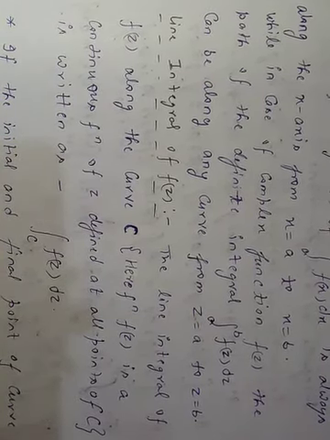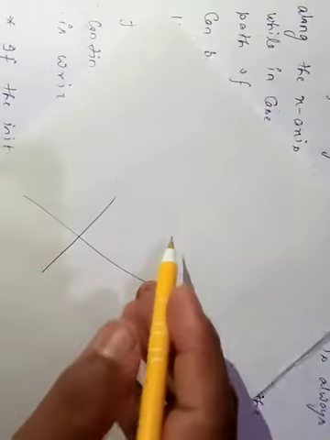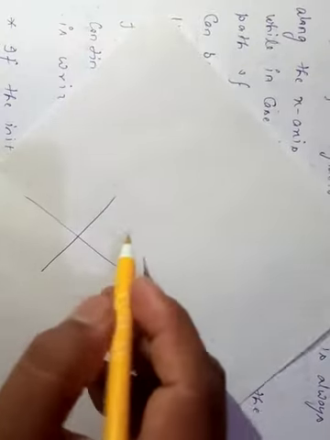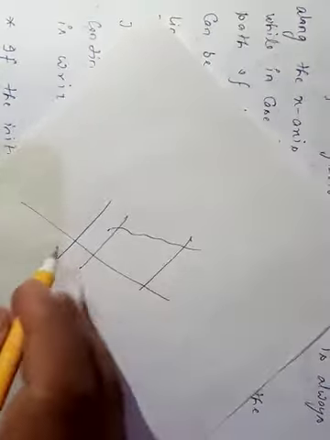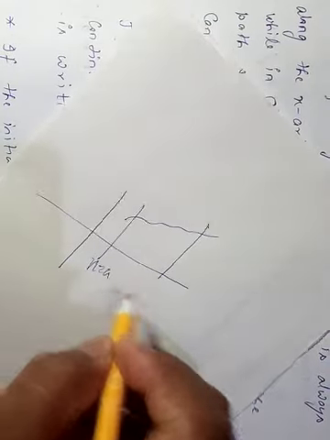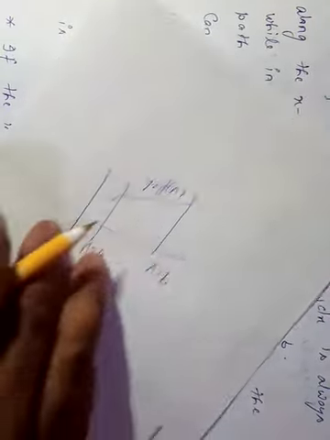So as you know, in real analysis, when we integrate a function y equal to f(x), with limits x equal to a to x equal to b, we integrate the given function between these limits.